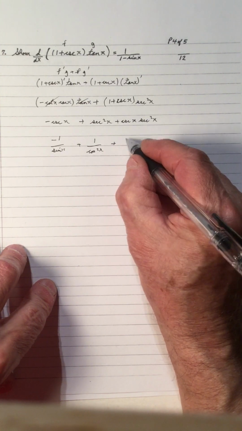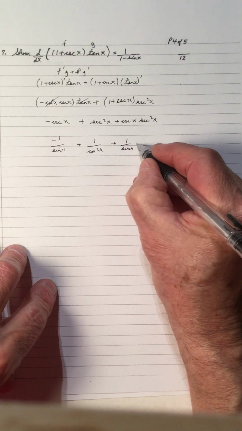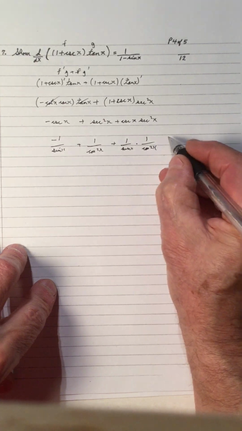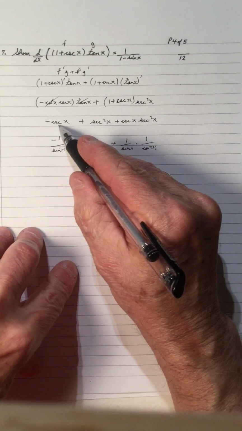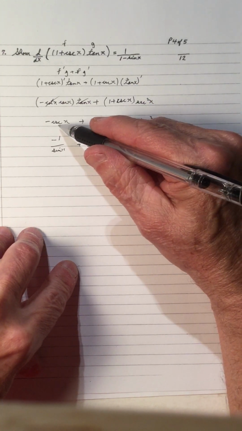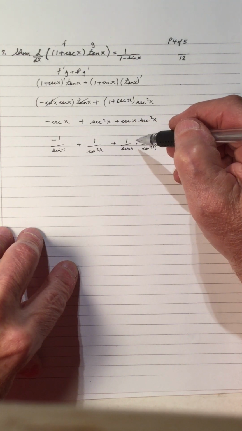And cosecant is 1 over sine, and secant is 1 over cos squared. So notice I had to change all of these because we don't have cosecant or secant here at all, so change them to cos and sine.